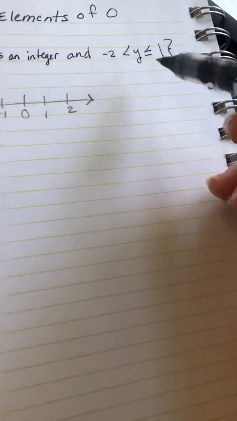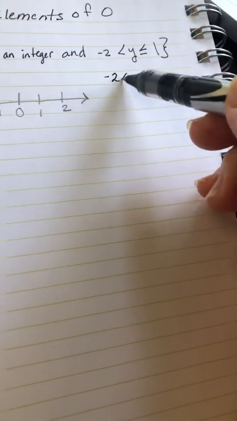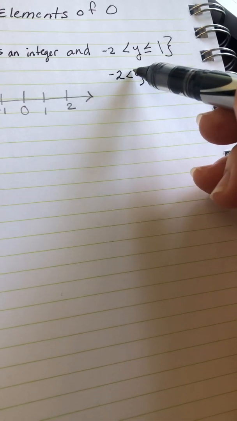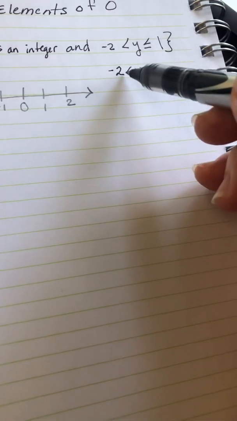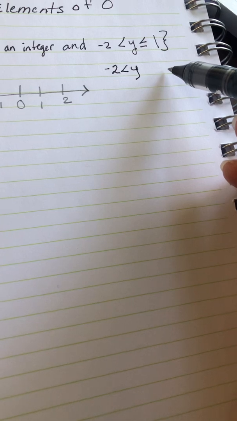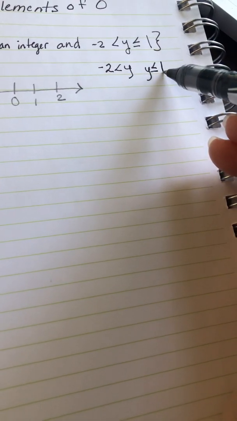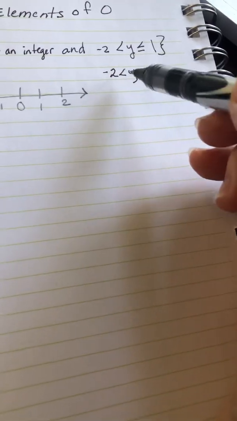meet these criteria. And you can actually break this into two sets to look at it. It's saying Y is going to be bigger than -2, or we could say -2 is smaller than Y, because the tiny point always goes towards the tiny number, or the small point goes towards the smallest number. And then we can rewrite that Y with the 1. We can say Y has to be smaller than or equal to 1.